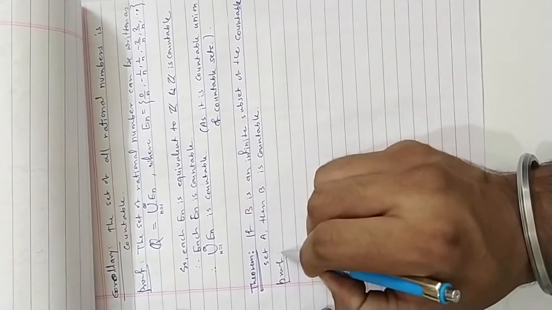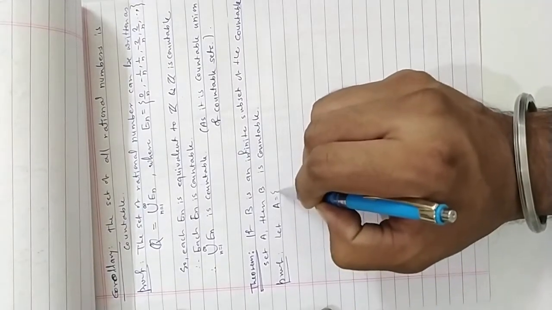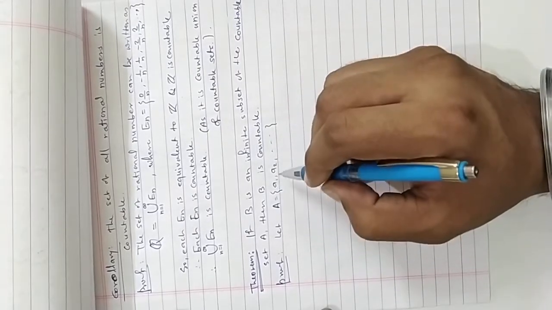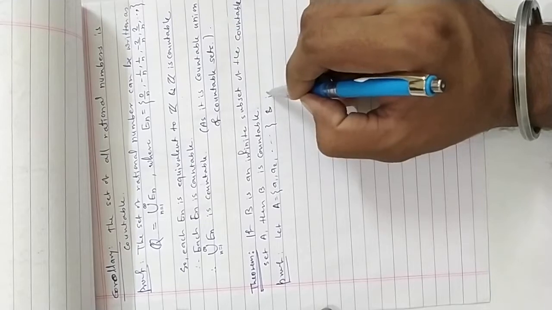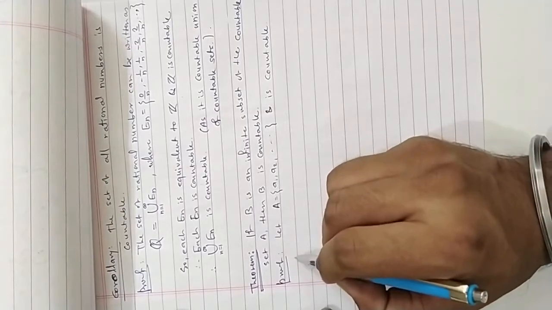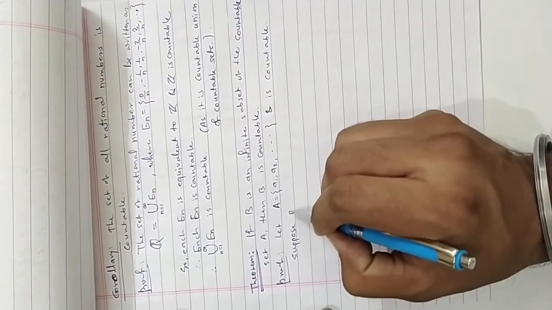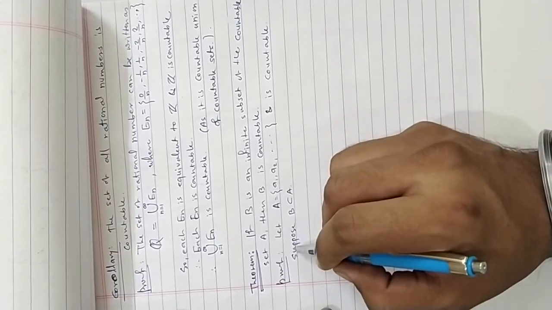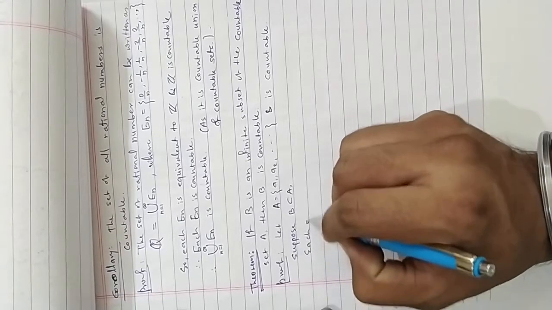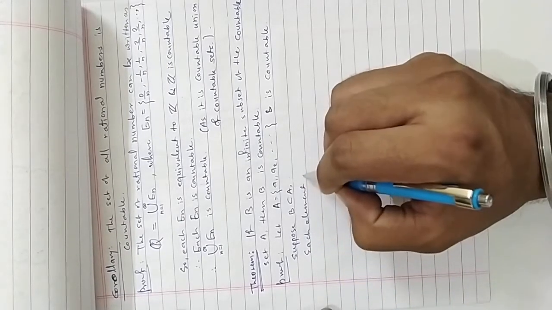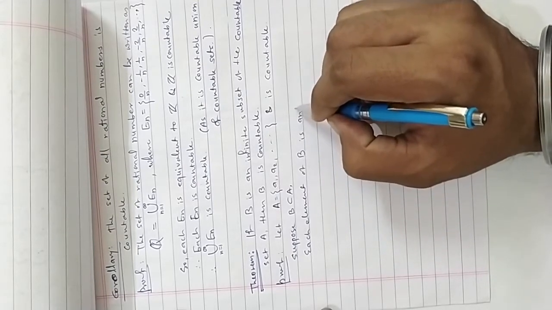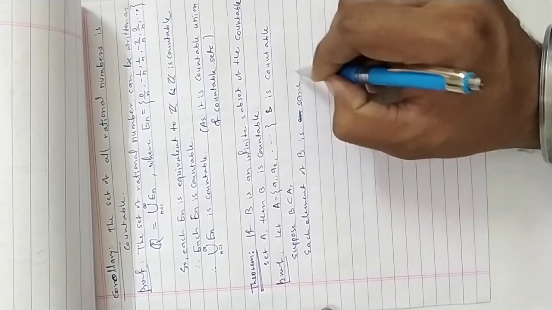So, proof: let A be an infinite countable set with these elements. Suppose B is a subset of A. So each element of B is some a_i.